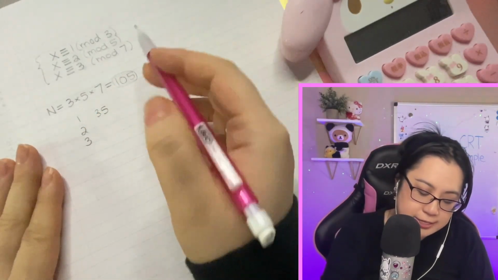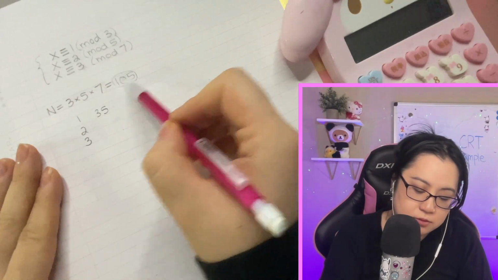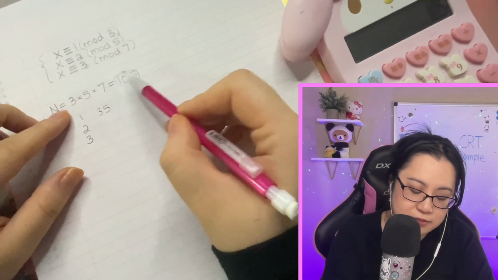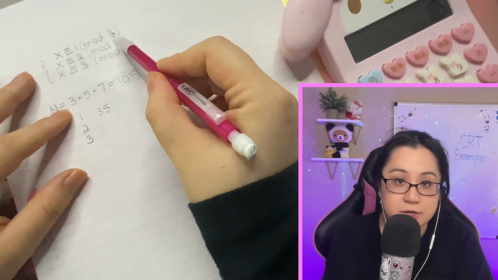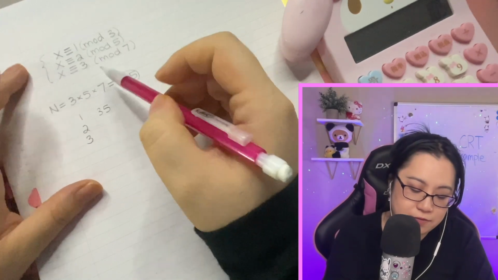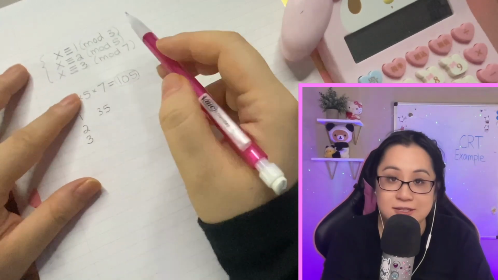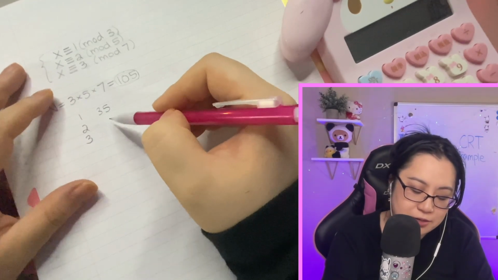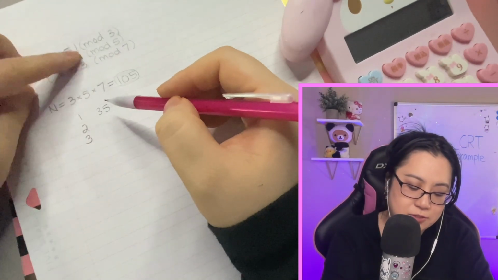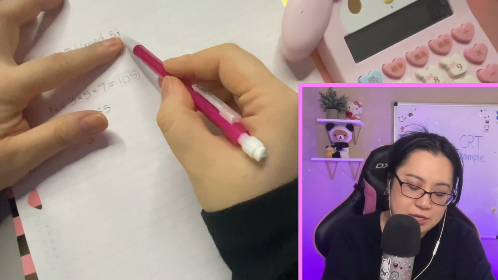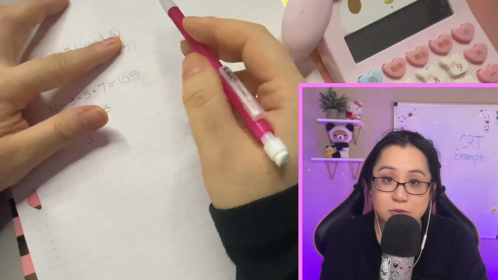The thing is, 105 is 3 times 5 times 7. So when I divide that by 3, I'm just left with 5 times 7, which is 35. So the 3's basically cancel. For the next number that corresponds to 1, 2, and 3 on each line, it ends up being the other two numbers multiplied together.